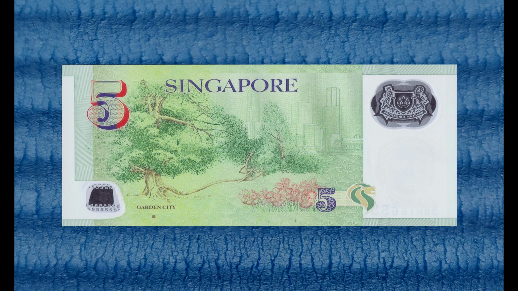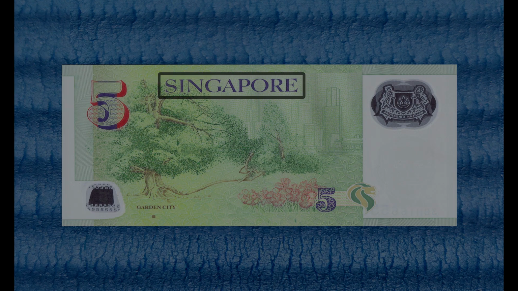On the upper side of the note, in English, a large text, Singapore, appears on the center.